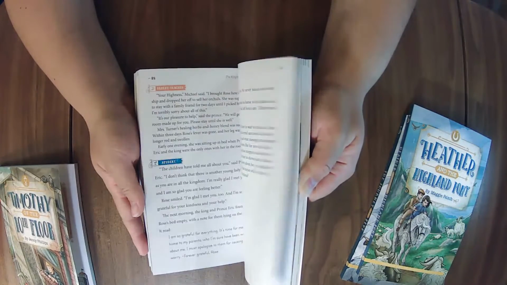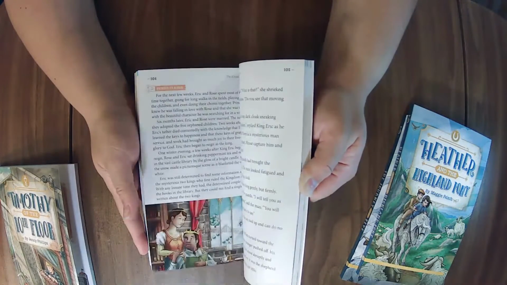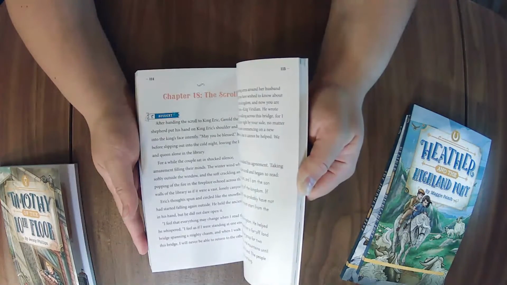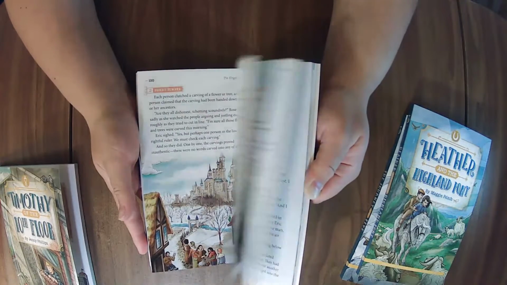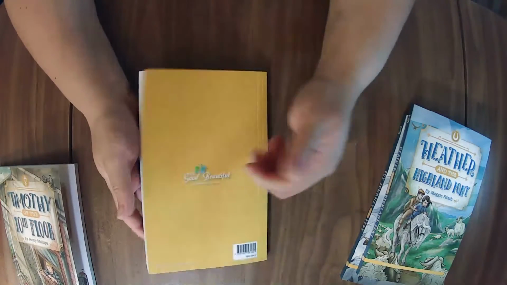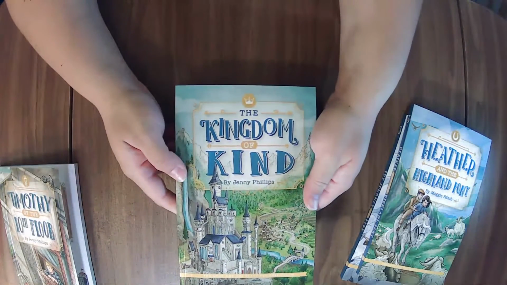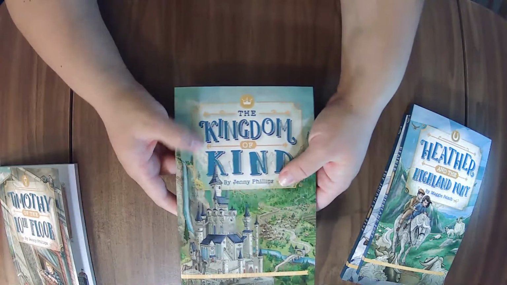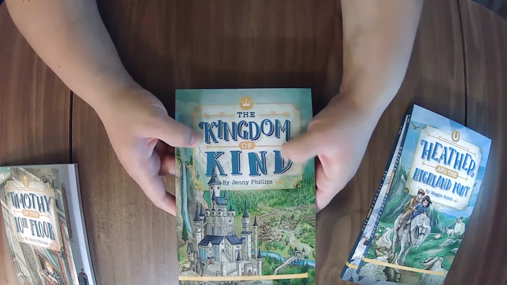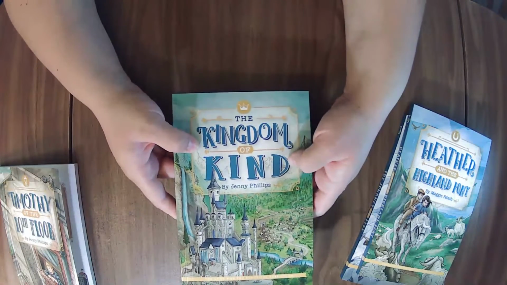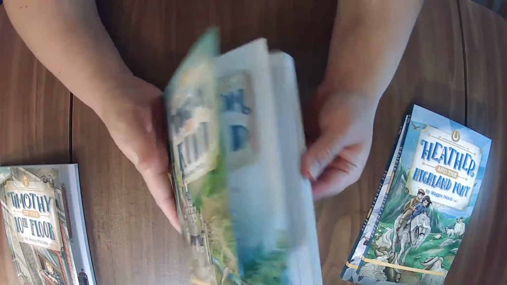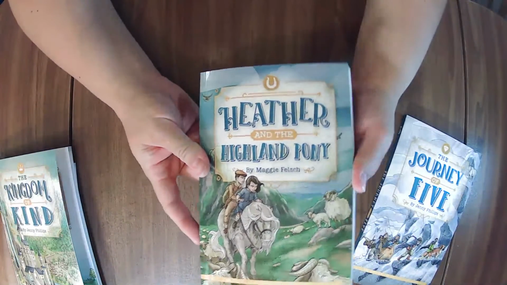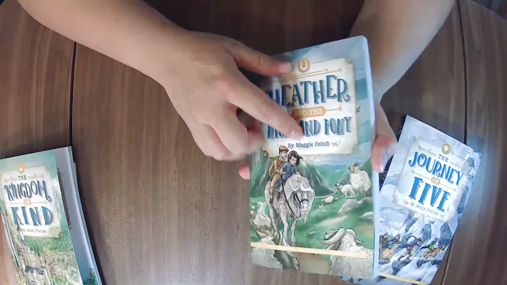So The Kingdom of Kind is a book that was a short story in a previous version. I'm not sure if it was a previous version of level 3 or a previous version in general. I know I've read it with my kiddos, so it's definitely between levels 1 and 3 that we did The Kingdom of Kind. I almost want to say it was level 1, but I don't remember for sure. And then they turned it into a full length book. So that's cool. Okay, Heather and the Highland Pony by Maggie Felsh.